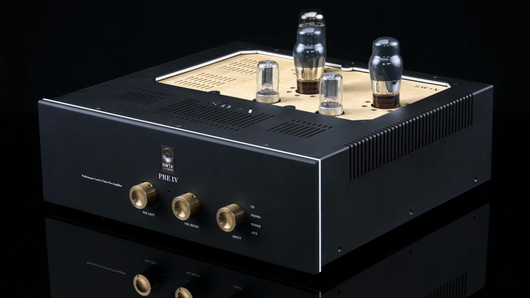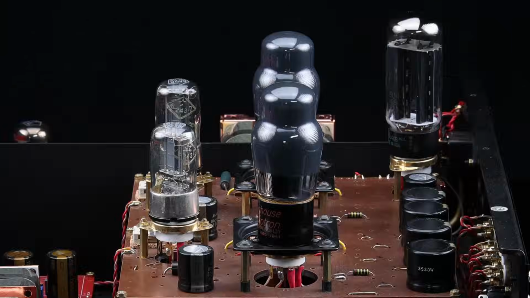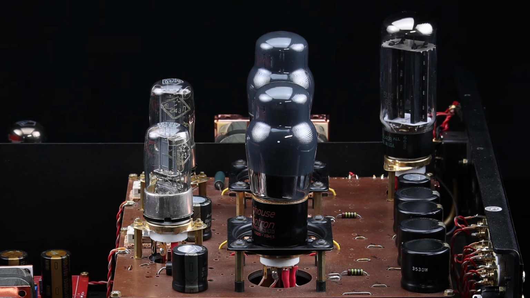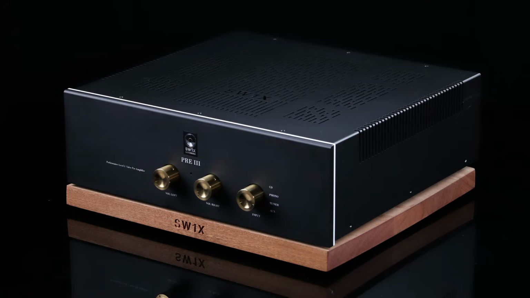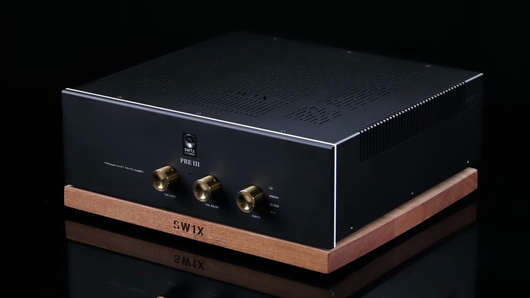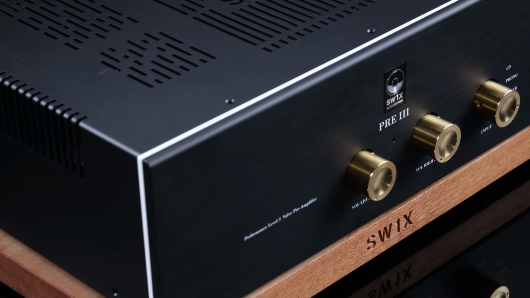What the customer needs to understand is that in our higher performance level, say a Pre-4, we're using larger tubes. And larger tubes offer a more holographic, larger, more substantial presentation than the smaller tubes. We leave it to the customer to decide whether he wants a larger, more monochrome sound in the case of the Pre-4, or a more refined, more harmonically rich, more colorful sound, say of the Pre-3 Classic or Signature.